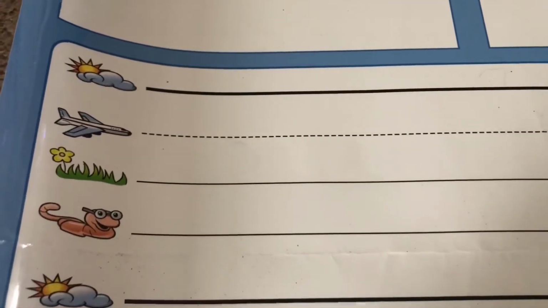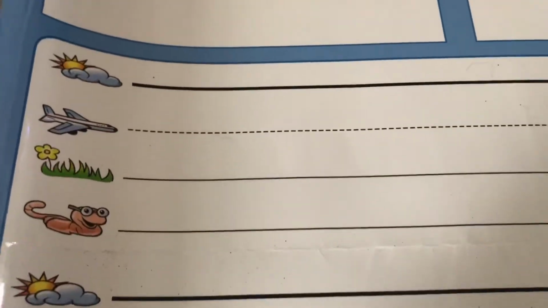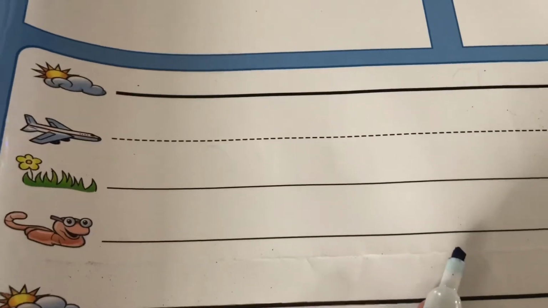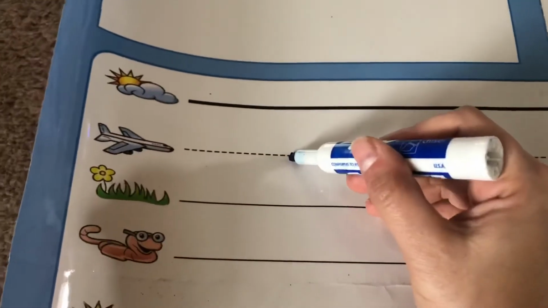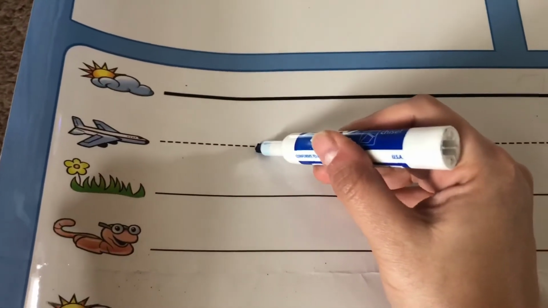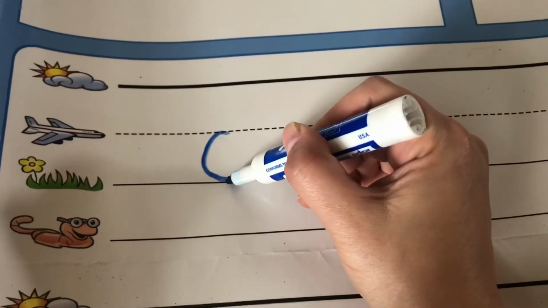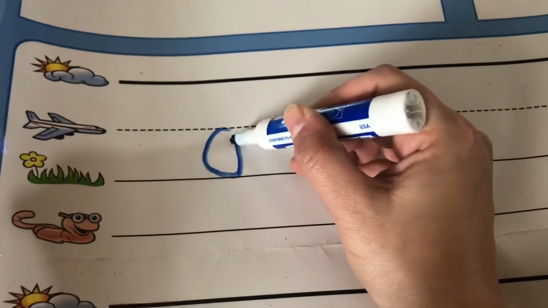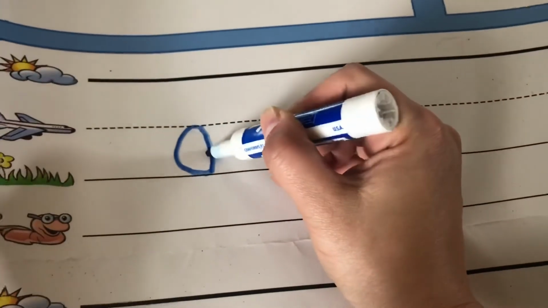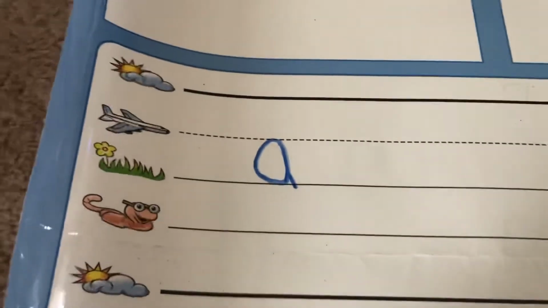Letter A is a plain line round letter. So we're going to form it kind of like we would with the C at the beginning. So we started our plane line. We're going to go back on the plane line and then down around on the grass line. And then we're going to go back up to the plane line and back down to the grass line.